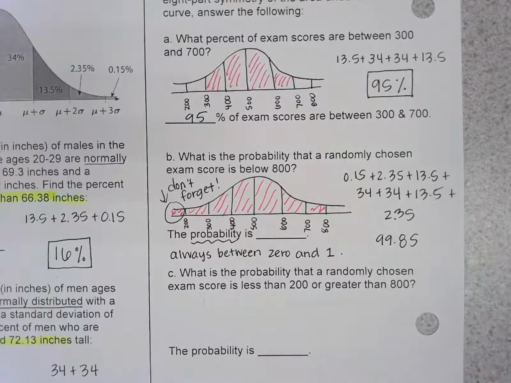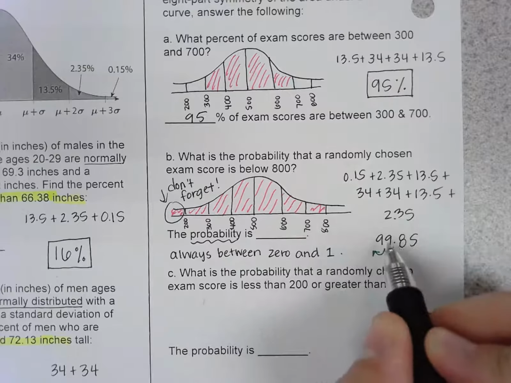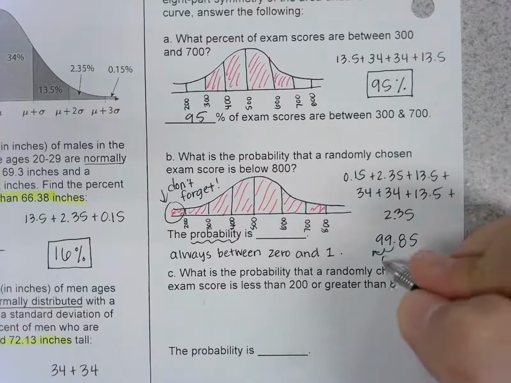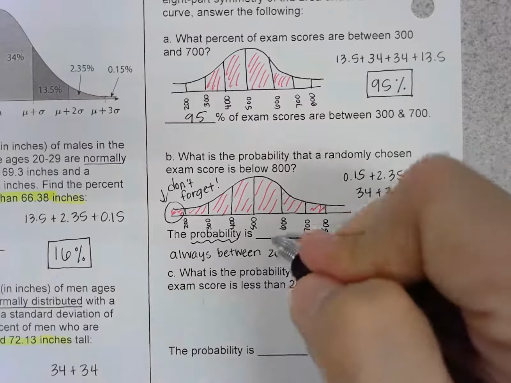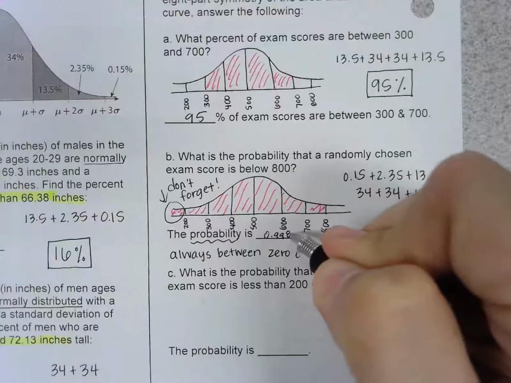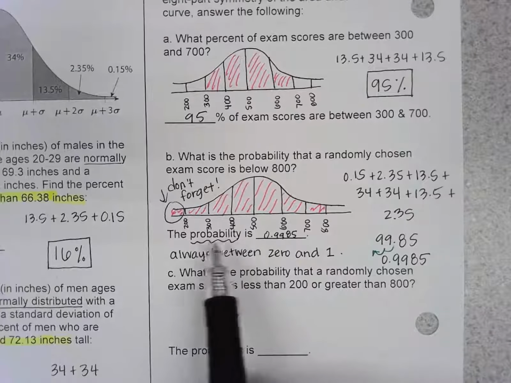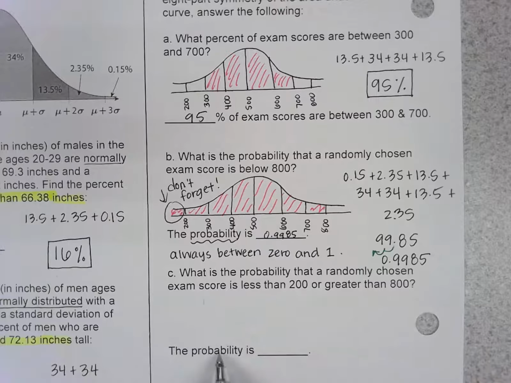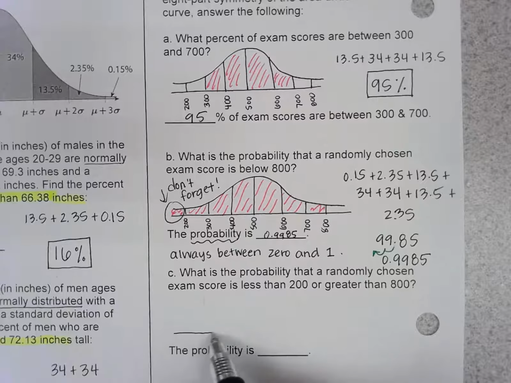So to turn this number into a decimal, I'm going to take the decimal point and I'm going to move it 2 places to the left, 1, 2. And so my answer for this question that I squished in this line, it's not going to be 99.85. It's going to be 0.9985, and I'm not going to put the percent symbol. So 0.9985 is the answer to that question. It's just because it said probability instead of saying percentage. So like the next one says probability, so I'll have to do the same thing on the next one and convert it to a decimal.